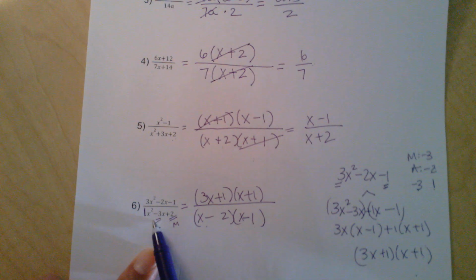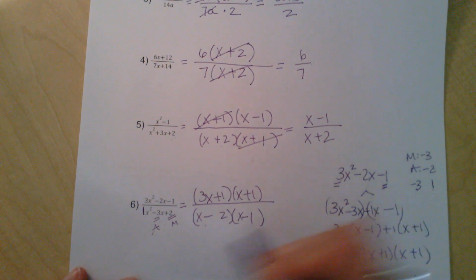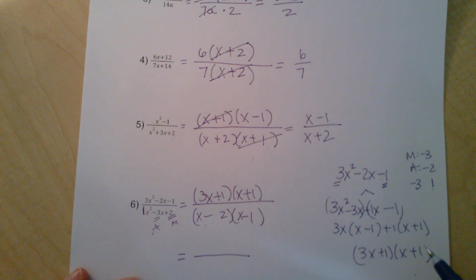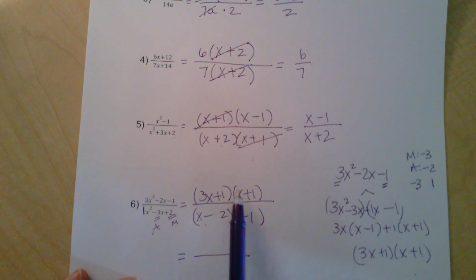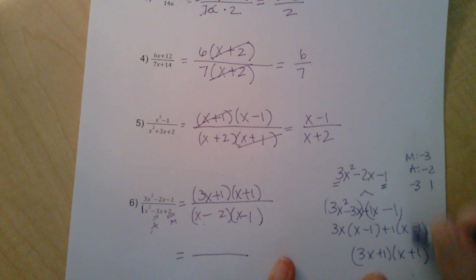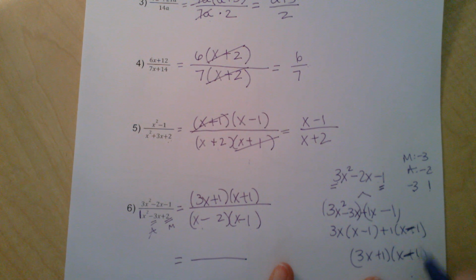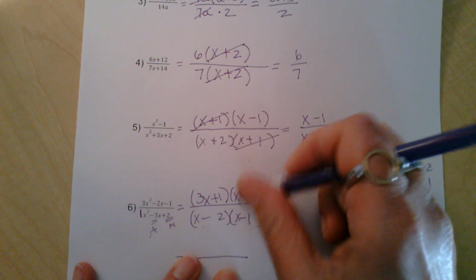Negative 2 plus negative 1 gets you negative 3. Negative 2 times negative 1 gets you positive 2. And then we look to see what we can cross out. What is in common? So we have x minus 1. Oh, I made a mistake, everybody. I'm so sorry. This should be minus 1. This should be minus 1. Minus 1, minus 1. This should be minus 1.